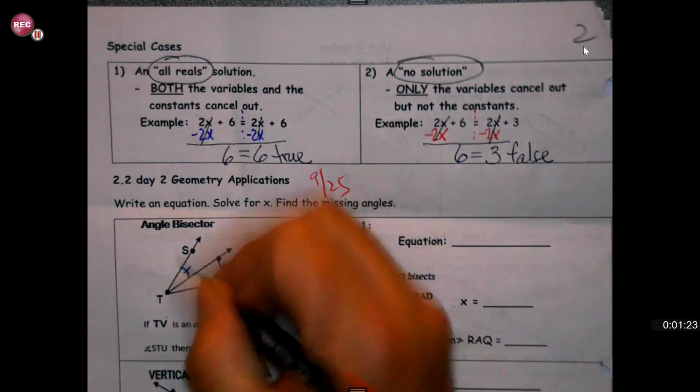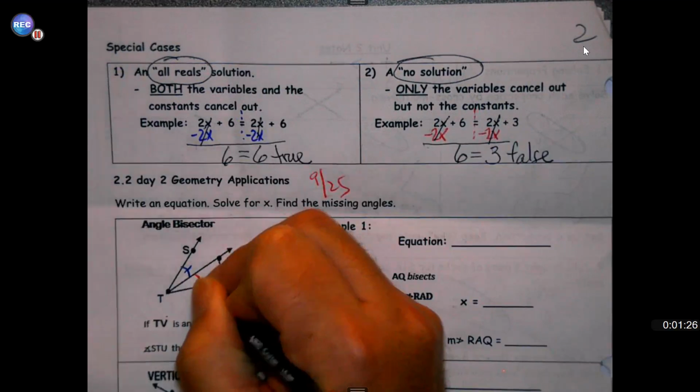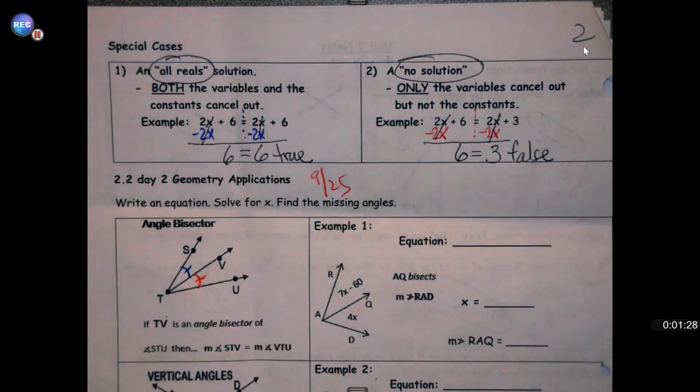And then I'm going to go to the other angle that gets created from this, and I'm going to do the same thing in a different color. Because since this is an angle bisector, angle STB, the one that we've marked in blue, is equal to angle BTU. So, whenever we see bisector mentioned, that's what's going to happen.